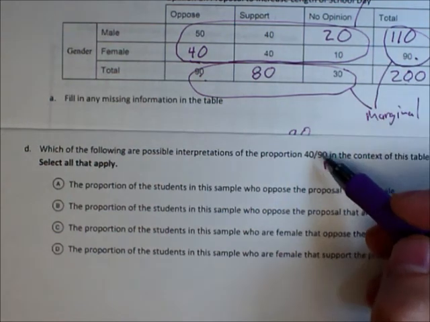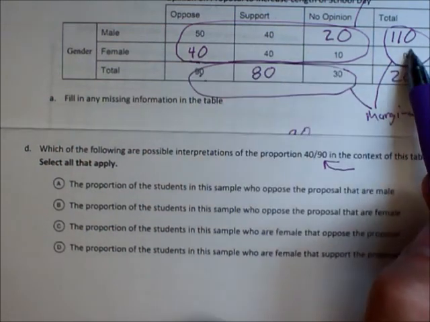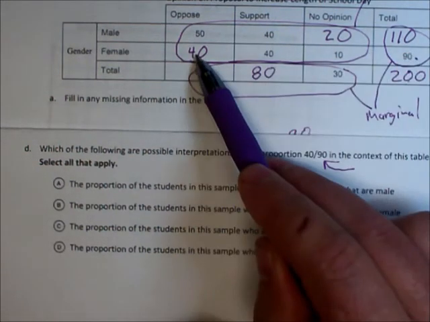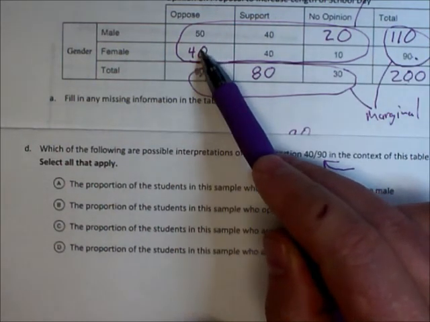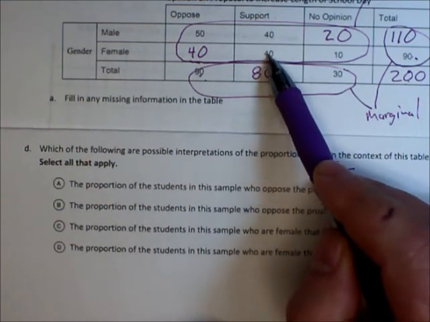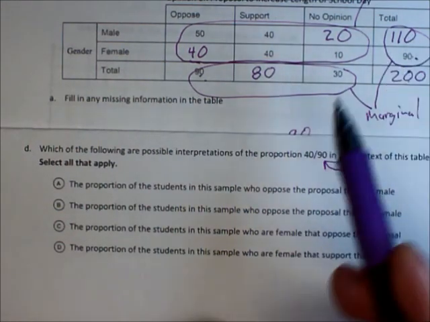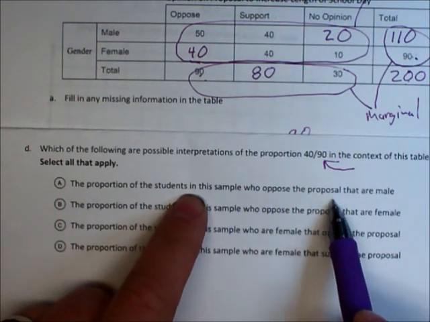And then the 40 shows up also multiple times. It could be the females the opposers out of the females, the females out of the opposers, or the supporters out of the females.